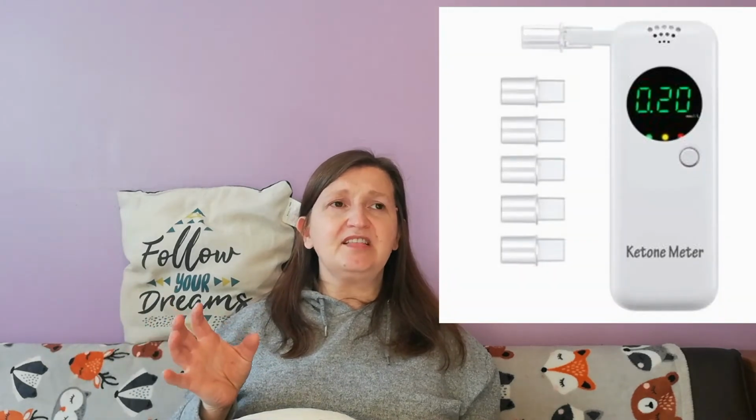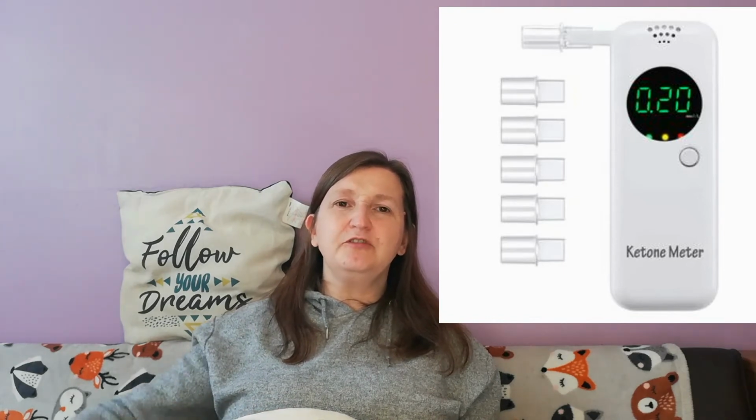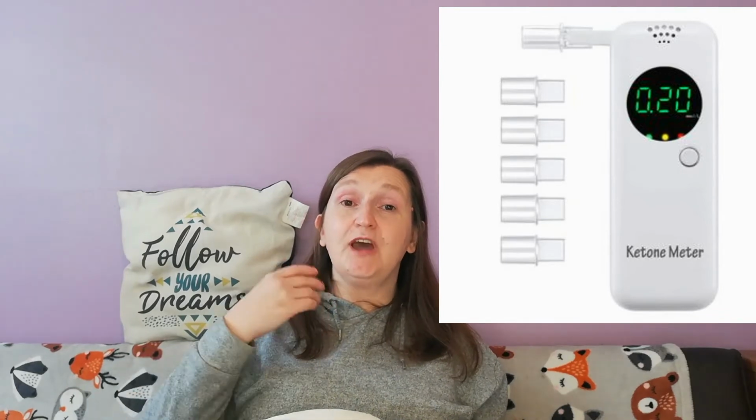Now, there's a few different ways of measuring your ketones. You can do it by measuring the ketones in your breath. This is a method I've never used. I don't know how accurate it is, but you can buy meters that are a bit like the meters the police use for checking if you've been drinking when you're driving, and you basically blow into it and it tells you how many ketones are on your breath. Again, I'm not sure how accurate that is, and I think it's quite expensive. I've never bothered with that way of measuring, but it is a valid way out there that a lot of people do use.